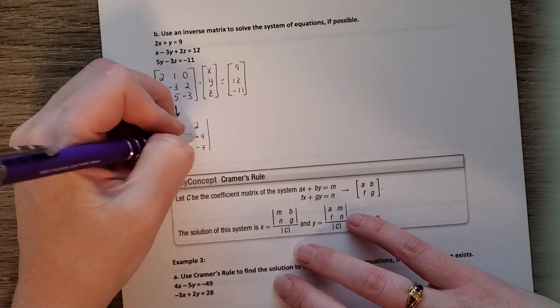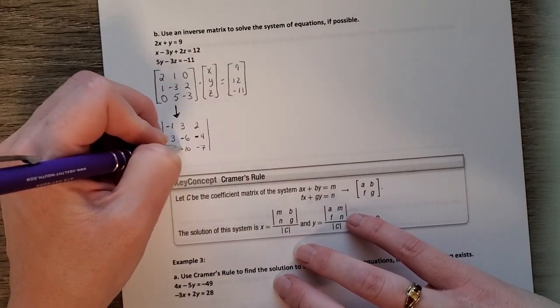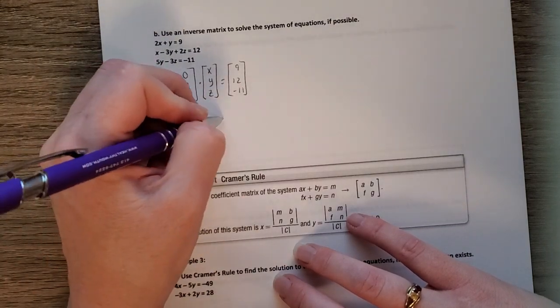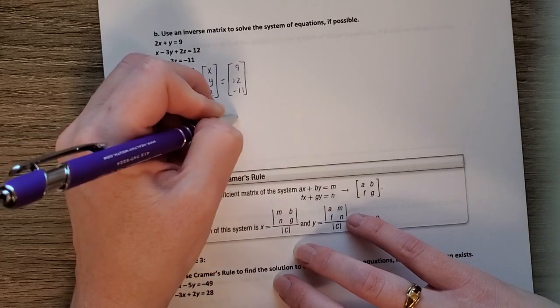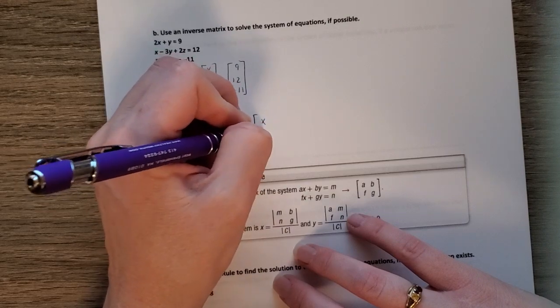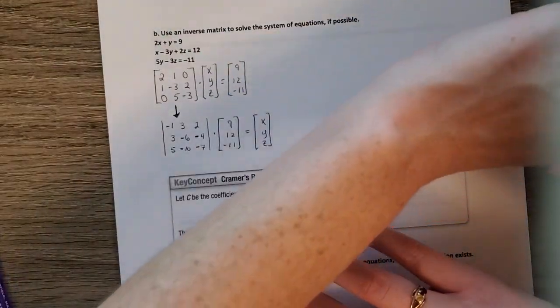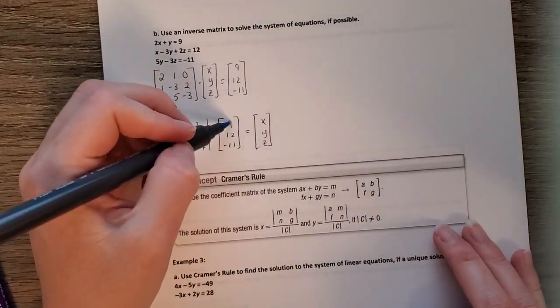Okay, so again, without a graphing calculator, we are taking some shortcut steps. Otherwise, I can teach you how to do this on a calculator. So that's that, times, and then again, we multiply it by the answer, equals the x, y, z. So now we're going to multiply these. So again, it's row by column. So here's our column.